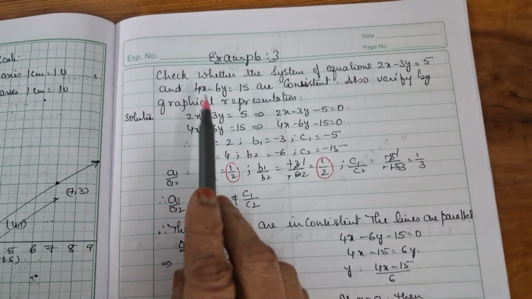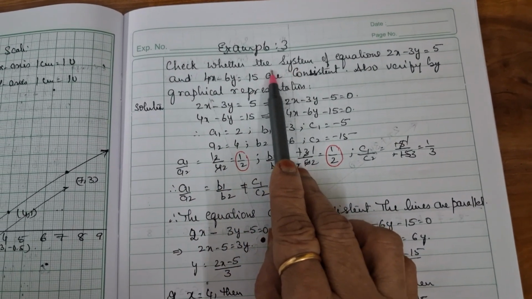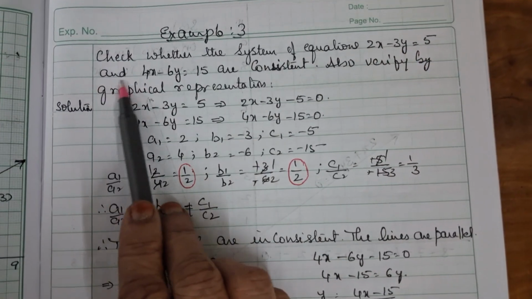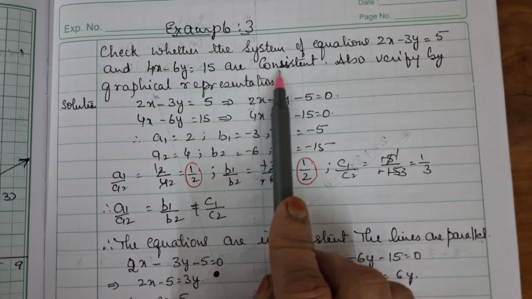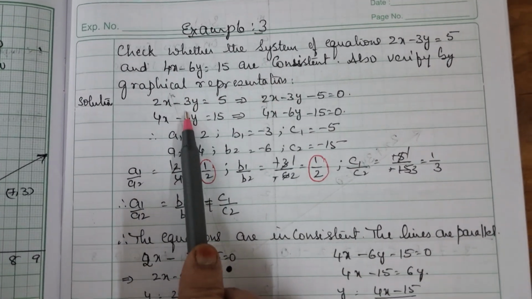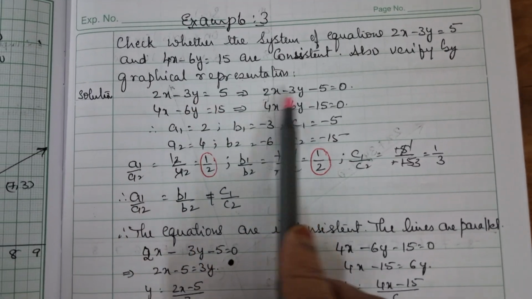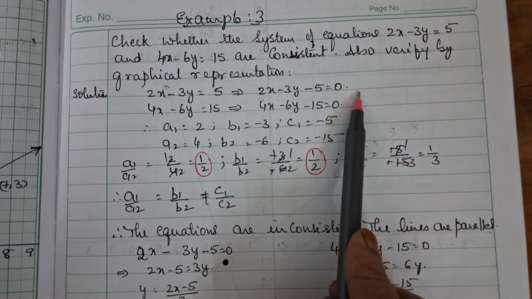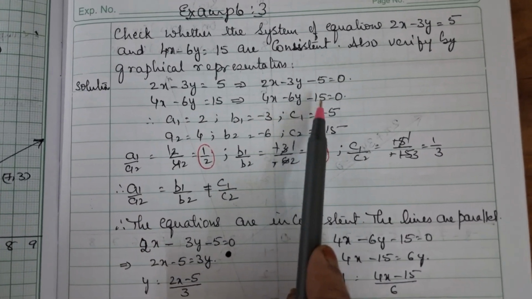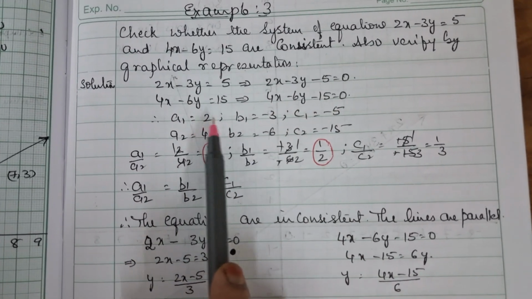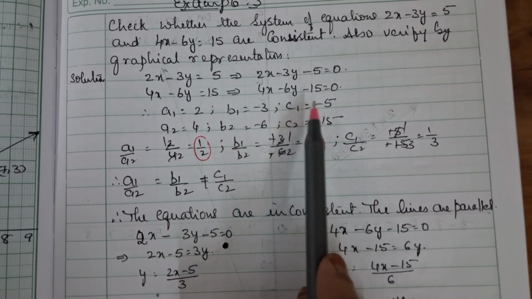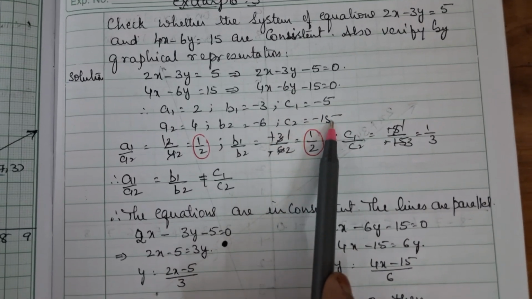Now example 3. Check whether the system of equations 2x minus 3y is equal to 5 and 4x minus 6y is equal to 15 is consistent. Also verify by graphical representation. So the equation 2x minus 3y is equal to 5 means 2x minus 3y minus 5 is equal to 0, and 4x minus 6y is equal to 15 means 4x minus 6y minus 15 is equal to 0. So a1 is 2, a2 is 4, b1 is minus 3, b2 is minus 6, c1 is minus 5, c2 is minus 15.